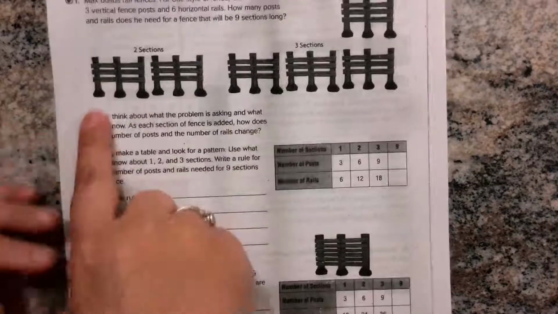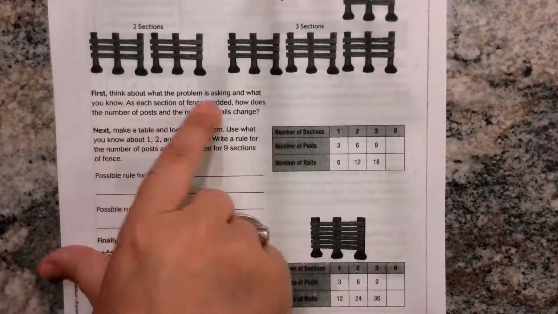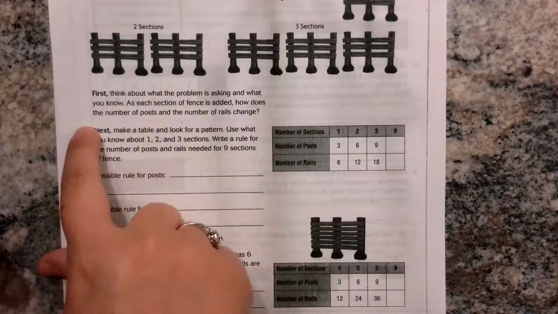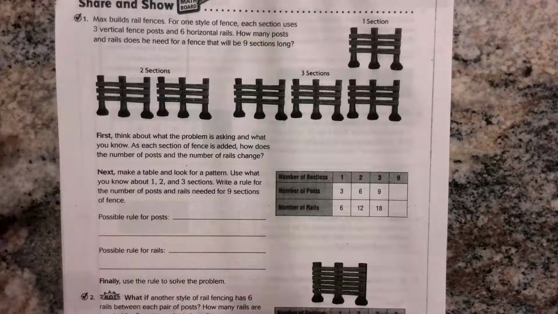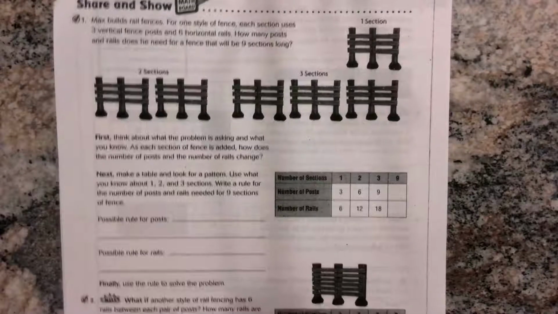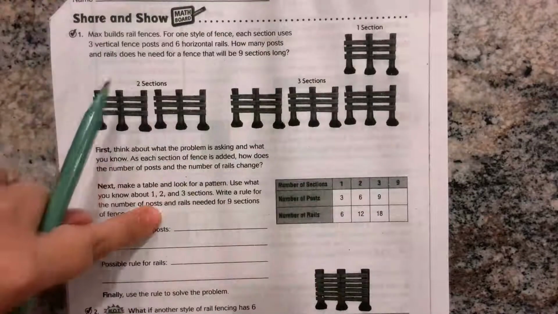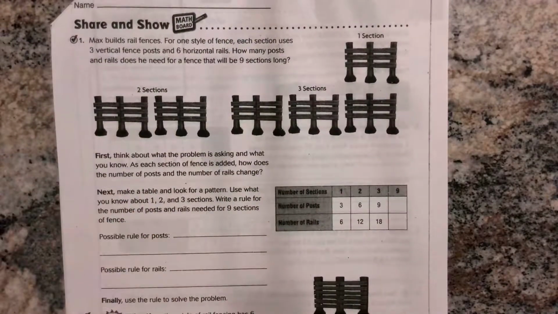I got it. So it says, first, think about what the problem is asking and what you know. So this is kind of a complicated question just to read and not really know what's going on, because you've got to kind of plan it out, which is what we're doing here. So the biggest thing that I want you to get from this today is how to plan out a problem. We're breaking it down into something simpler so that we can figure out something more complex. Alright.